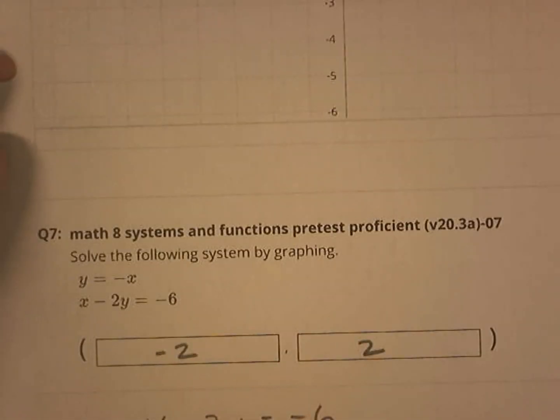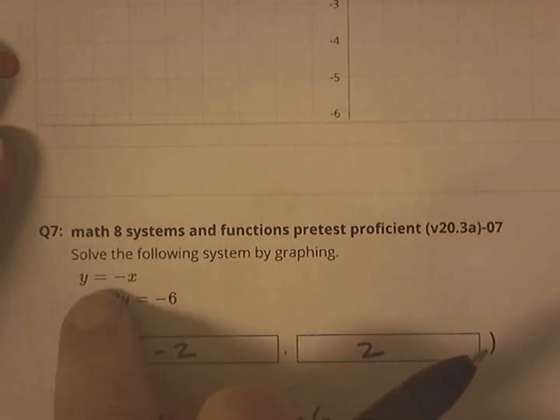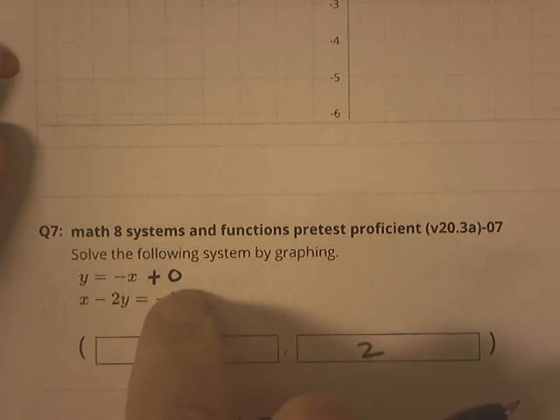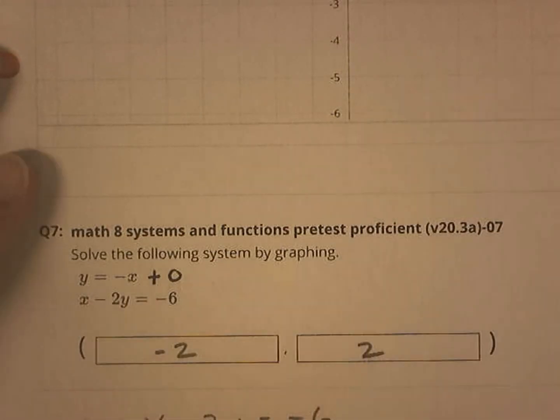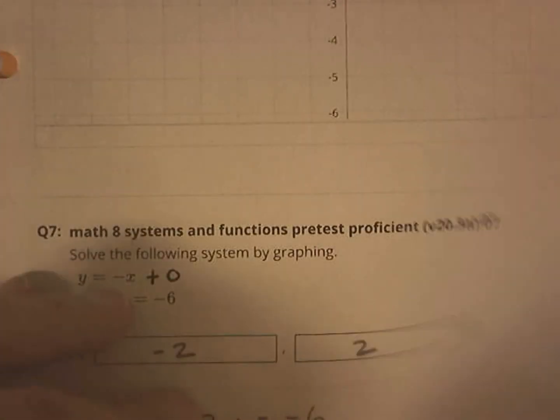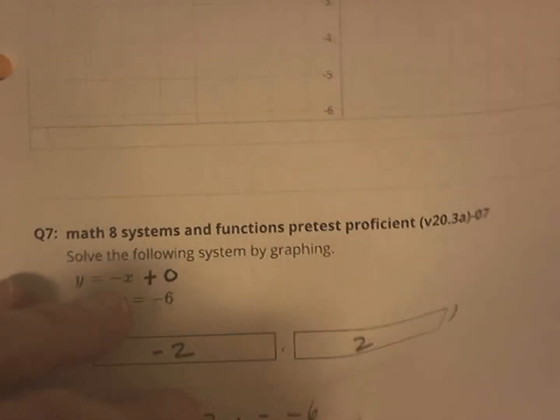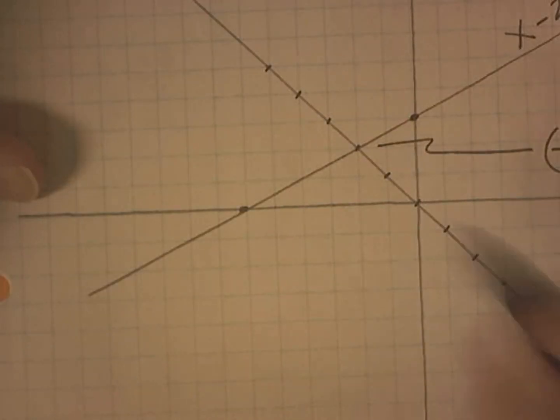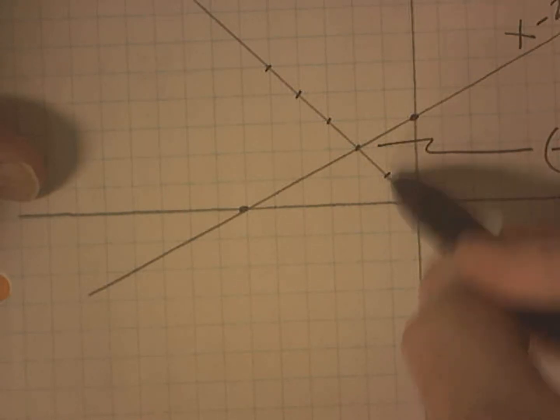Next one, solve the system by graphing. I have y equals negative x. I could have put a plus 0 if I wanted to. So this is going to be start at 0, go down 1 over 1, down 1 over 1, down 1 over 1, and then up 1 over 1 the other way. There's my first line. Second one is in standard form.